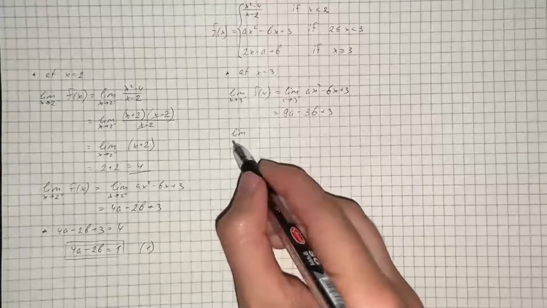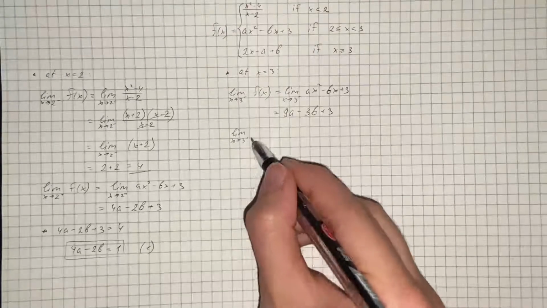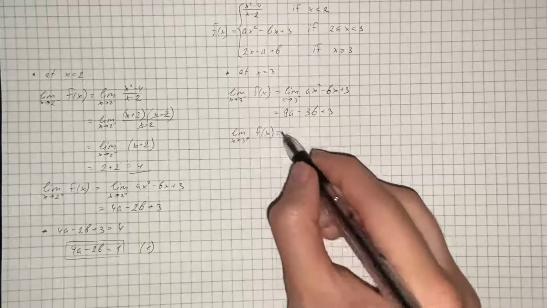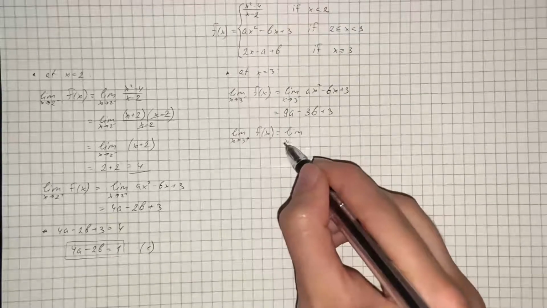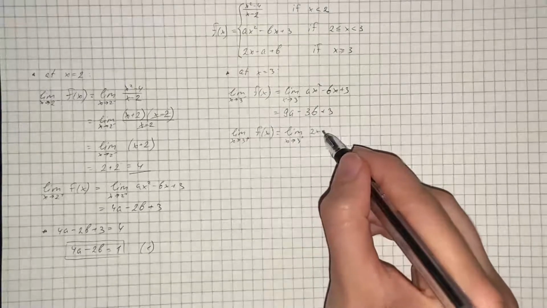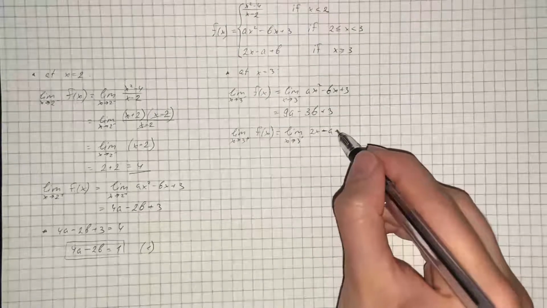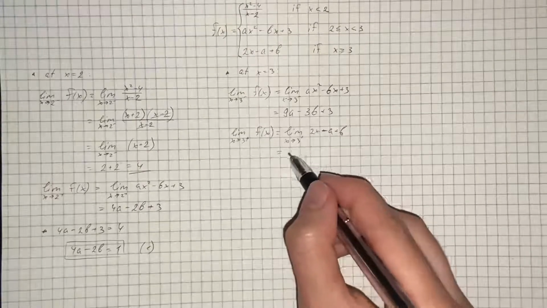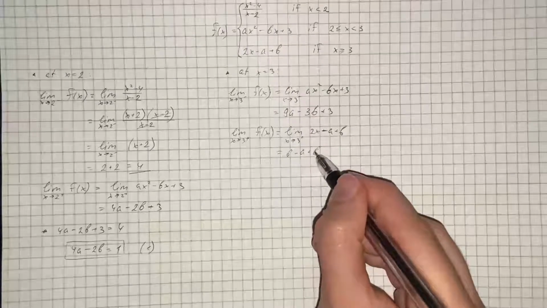Now we're going to find the right-hand limit. So when x is greater than 3, we get that our function equals 2x minus a plus b. So we substitute x with 3 and we get 6 minus a plus b.